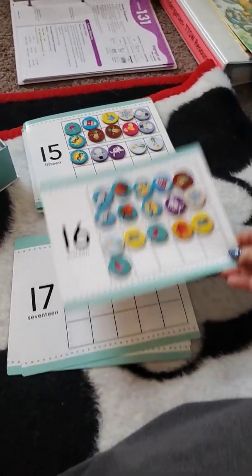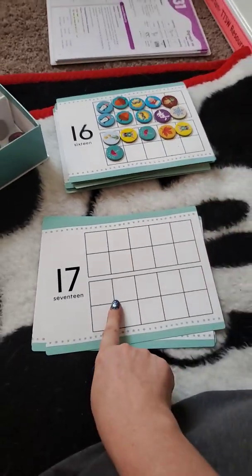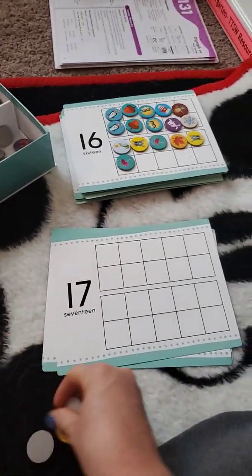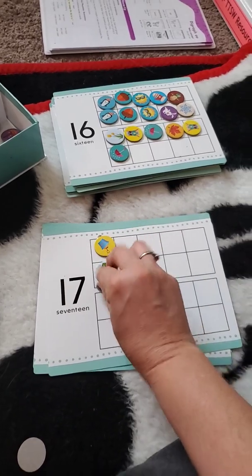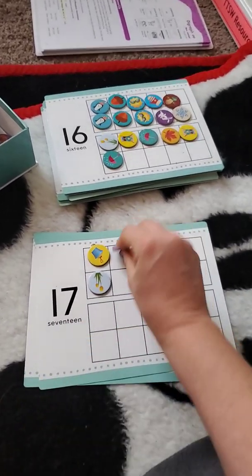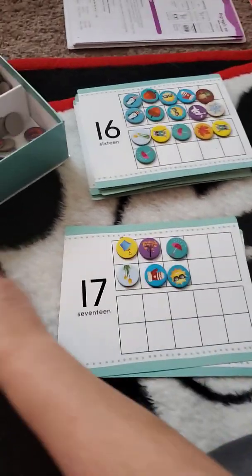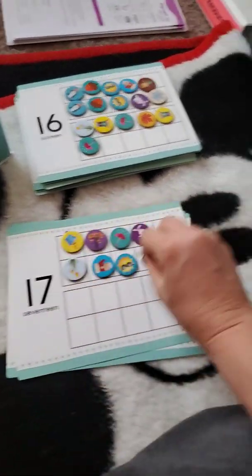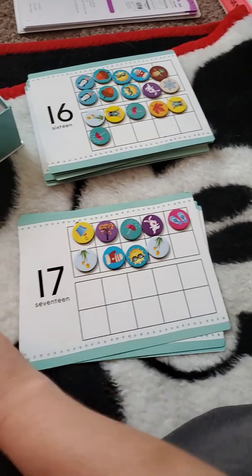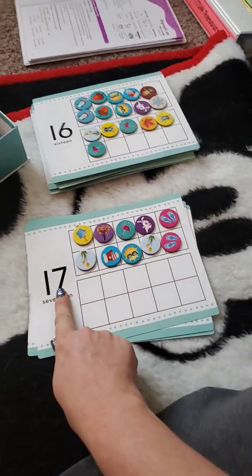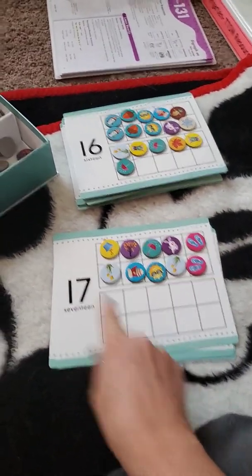Okay, after we have 16, we're going to go ahead and go to 17. So here you go. We got to fill in that 10 again because it says 1 10. So we have to fill in that tens frame again. That's a lot of tens frames, isn't it, guys? All right, so now we have 10, but now we need 7 ones. So now we need to get 7 more. So I'm going to get some more counters.